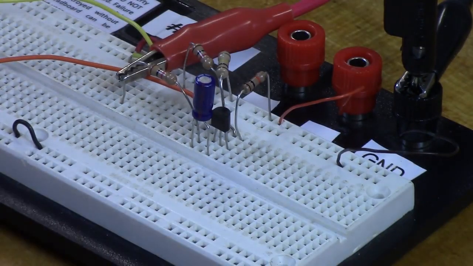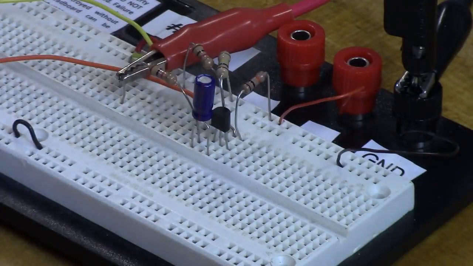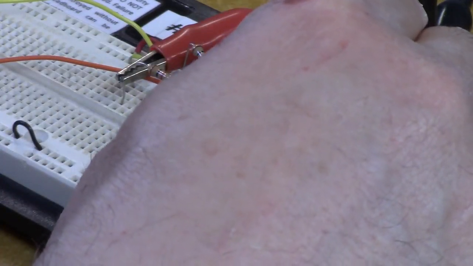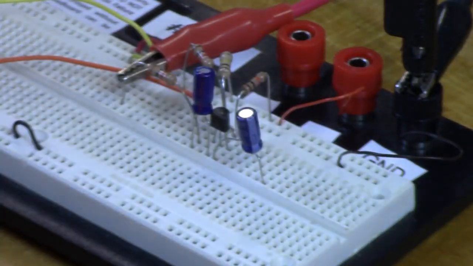Okay. And then we're going to have another capacitor on our output side. This is going to be our C2. And the plus side of this capacitor is also facing the collector, because that has a higher voltage than the output. The output has 0 volts DC. The collector is going to have about 10 volts DC. So we're going to plug that in over there.